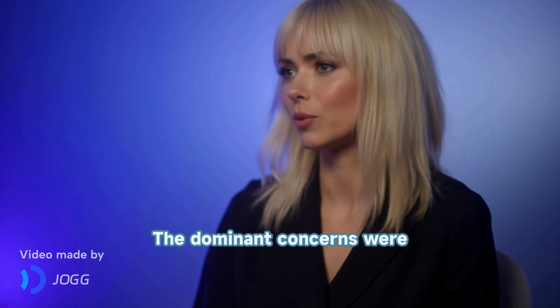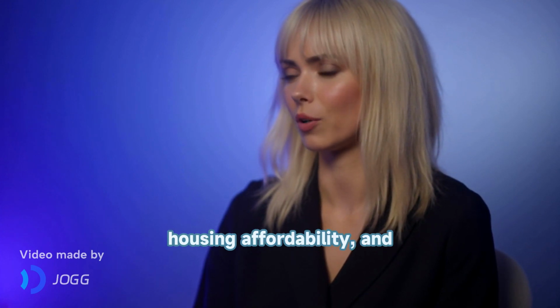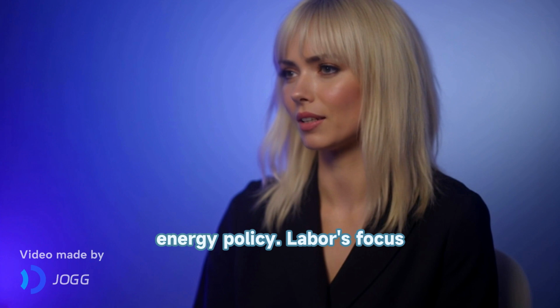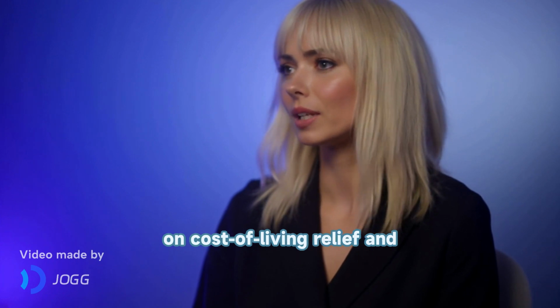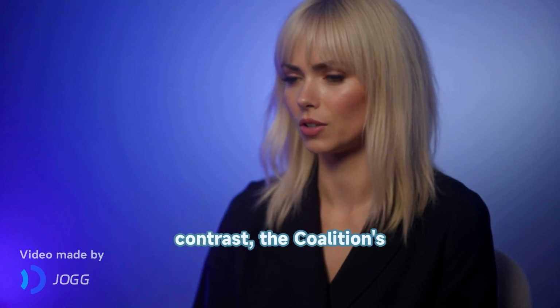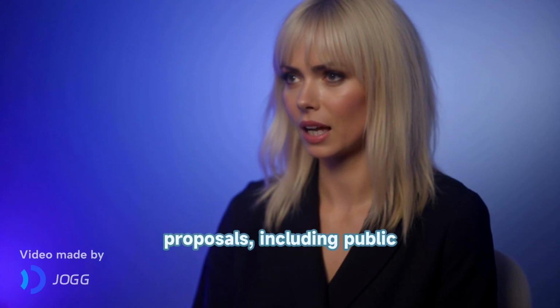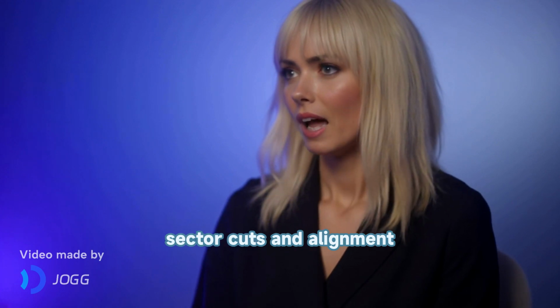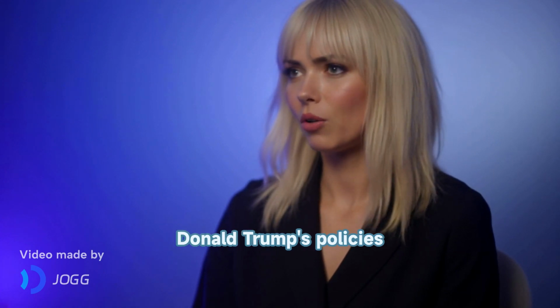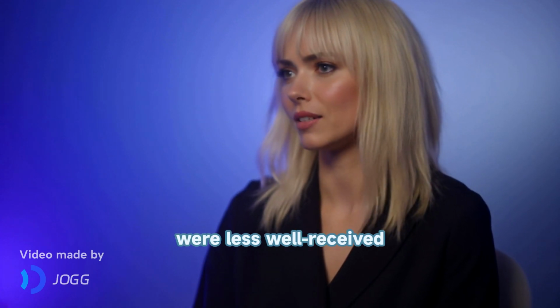The dominant concerns were the rising cost of living, housing affordability, and energy policy. Labour's focus on cost of living relief and renewable energy initiatives resonated with voters. In contrast, the coalition's proposals, including public sector cuts and alignment with former U.S. President Donald Trump's policies, were less well received.